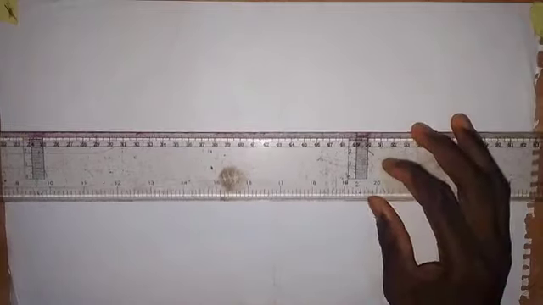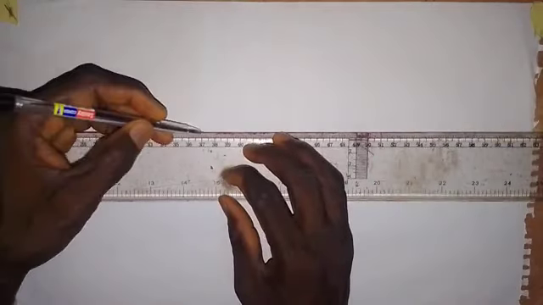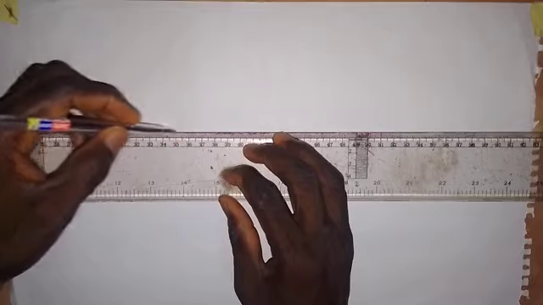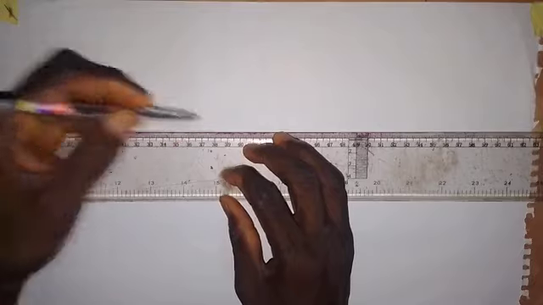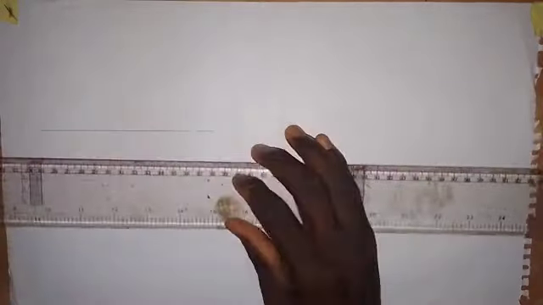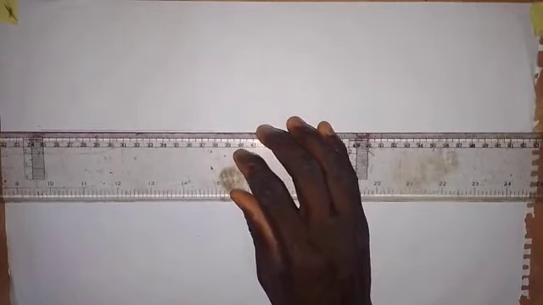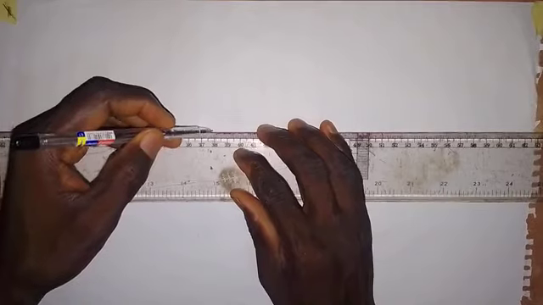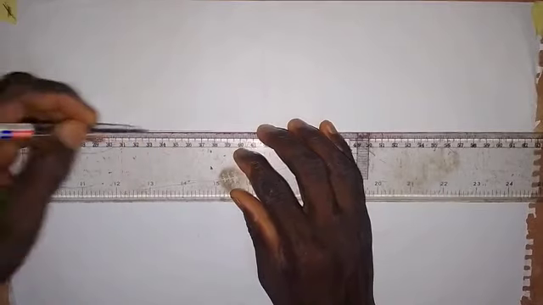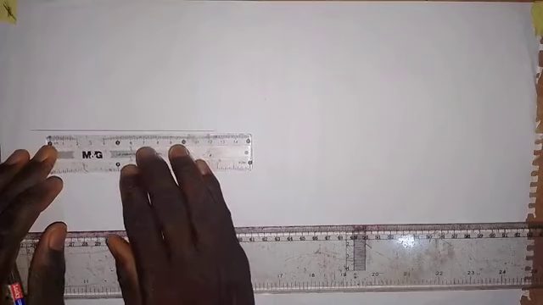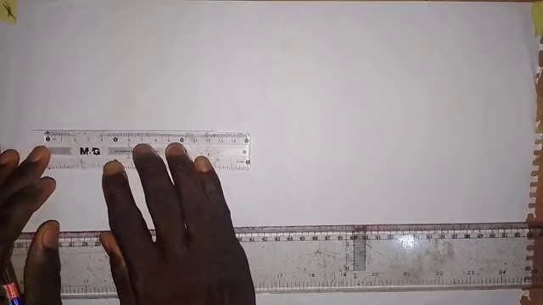What we have to do first here is to draw a horizontal line. So on this horizontal line that we have here, we are going to take a measurement of 135 millimeters, which is the perimeter of the isosceles triangle.